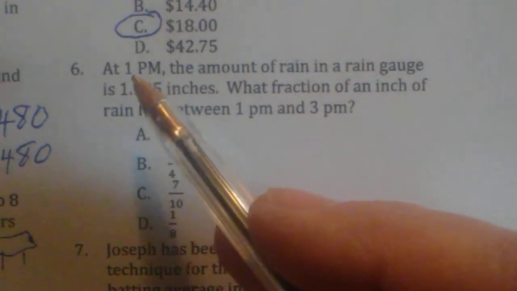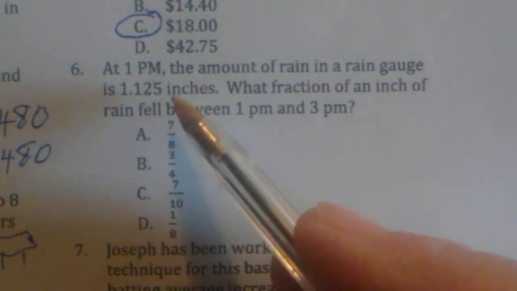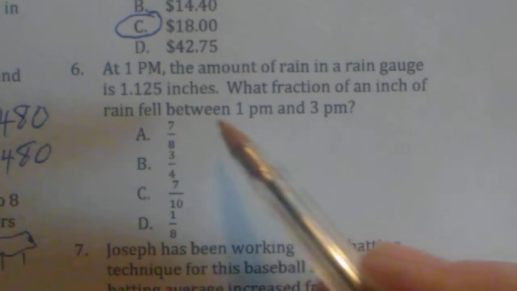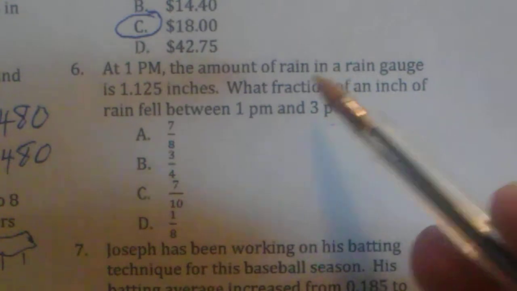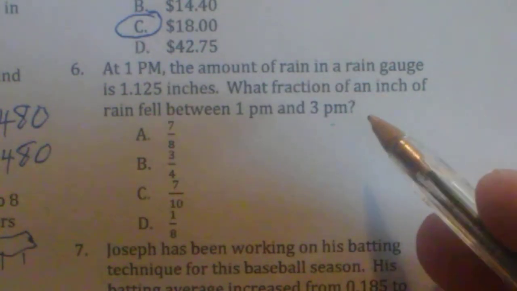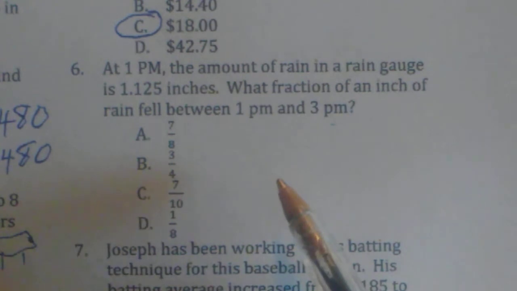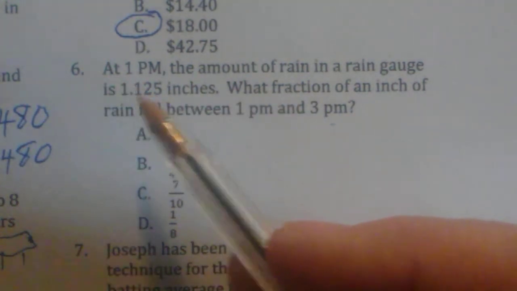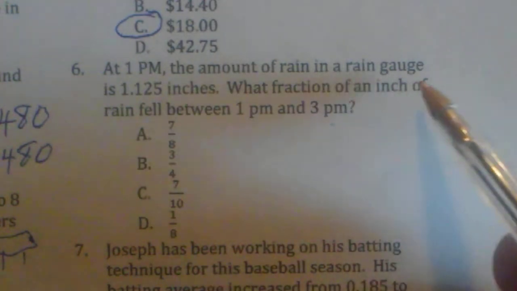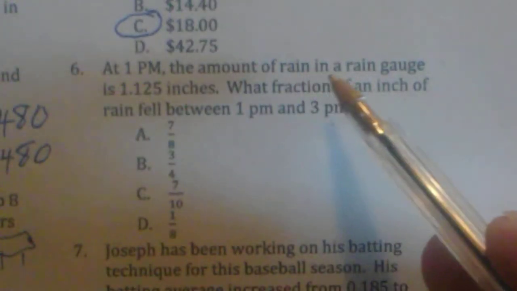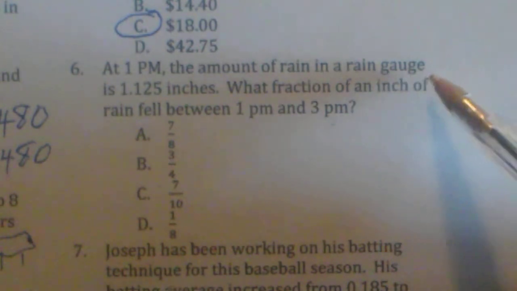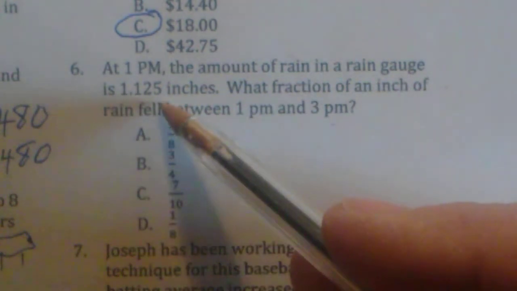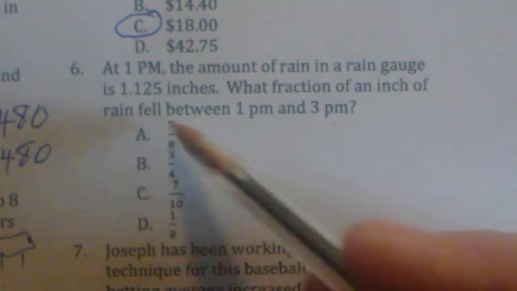Okay. At 1 p.m., the amount of rain in a rain gauge is 1.25 inches. What fraction of an inch of rain fell between 1 p.m. and 3 p.m.? How would I know? It doesn't say that it rained. It doesn't say how much there was at 3 o'clock. Something's wrong with this problem. They left out information. I'm guessing whoever typed this over left out a whole line here that said at 1 p.m. the amount of rain in a rain gauge was 1 inch. At 3 p.m., the amount of rain in the rain gauge is 1.125 inches. What fraction of an inch fell between 1 and 3?